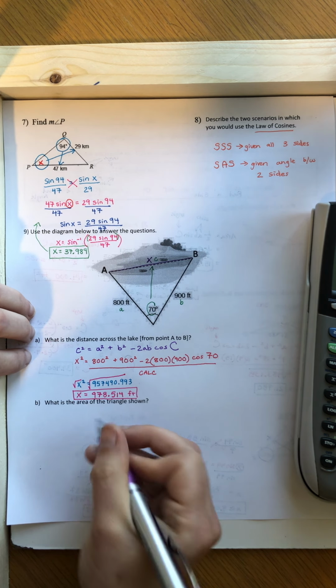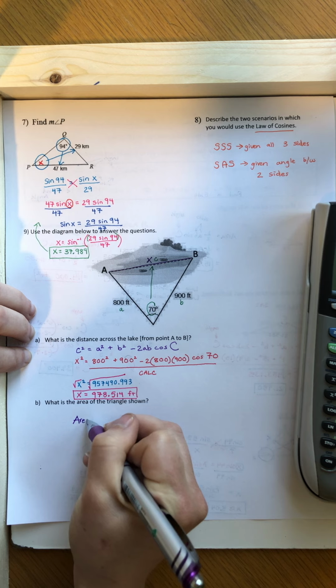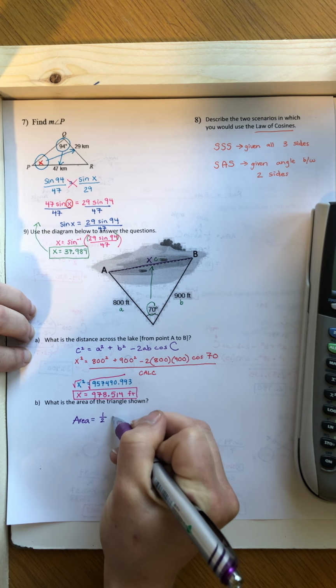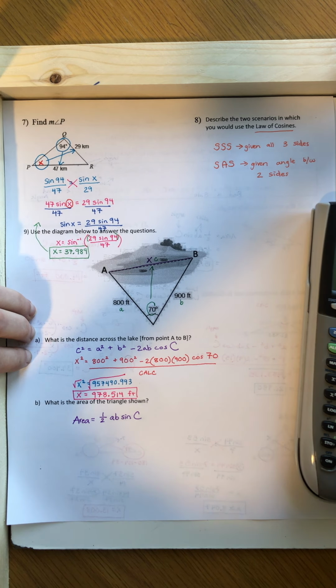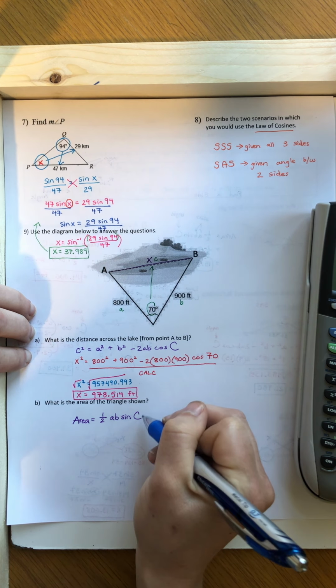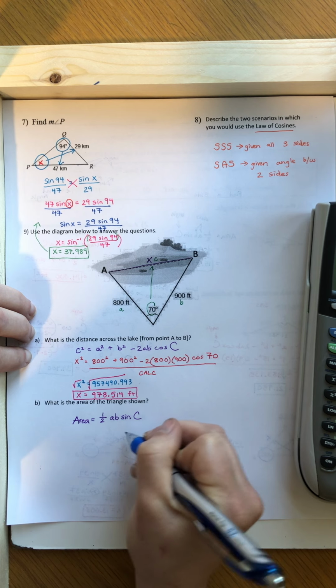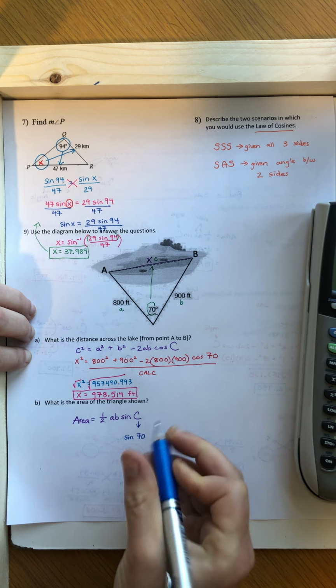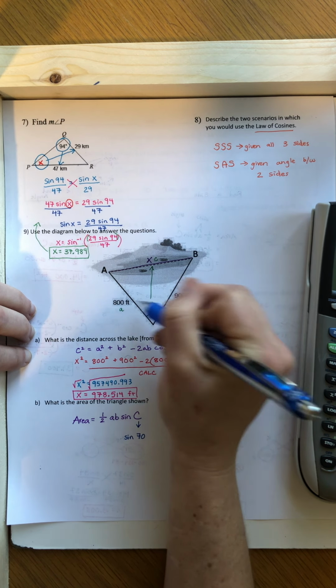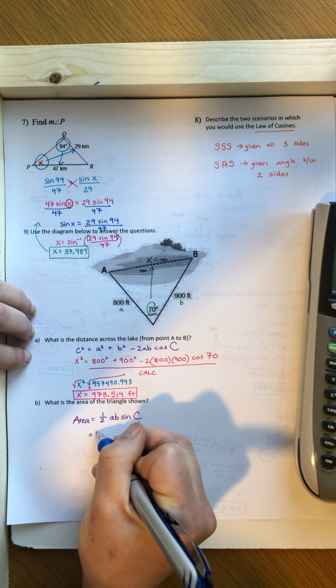The last question here is find the area of the triangle. The formula is on the front of the page. It's 1/2 AB sine of big C. Now remember that your big C is the angle. So big C is 70. And your A and your B are 800 and 900.